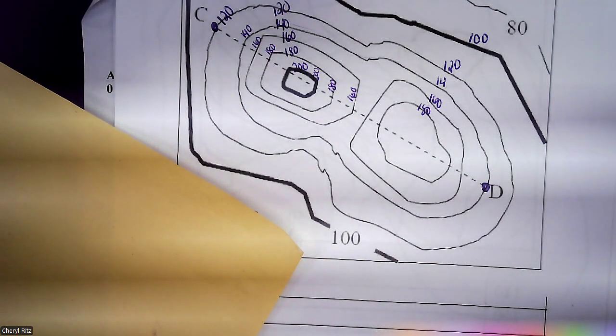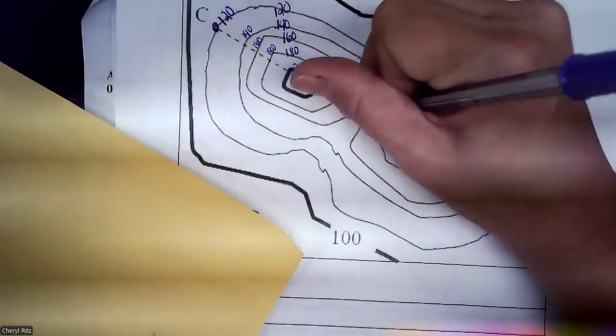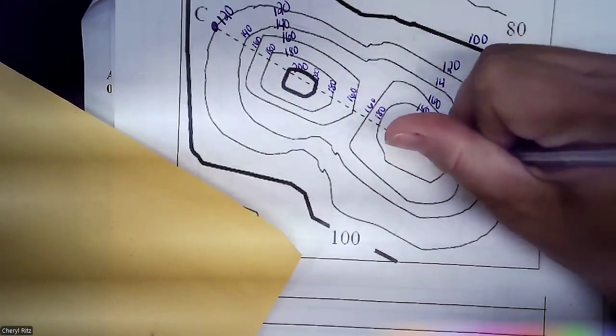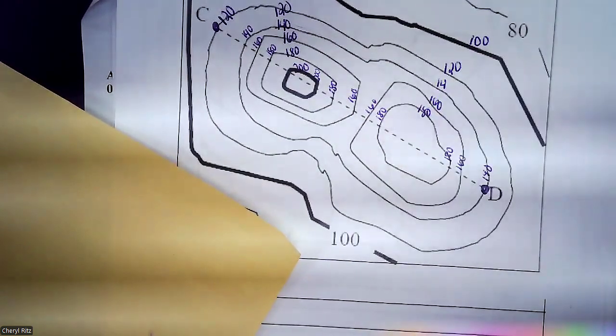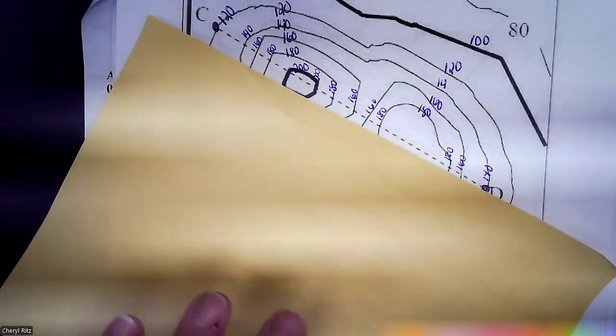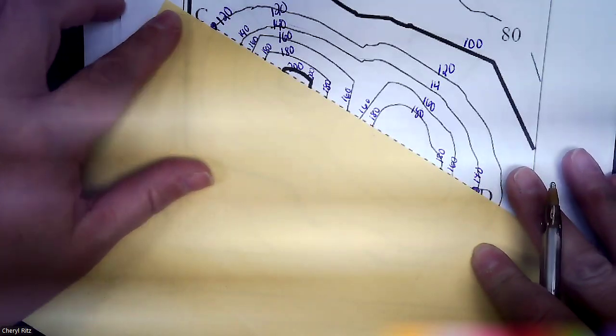So yes, it's going to take you, is it like going on 30 seconds now to label all of these? But 30 seconds isn't going to kill you, I promise. So yeah, there's a lot of numbers on there. And yes, you have to write little and kind of neatly, but look how easy it is when we bring our scrap paper here.